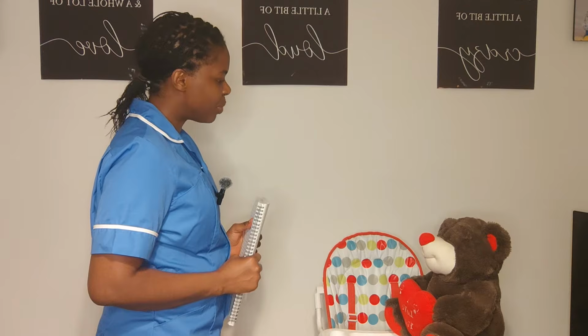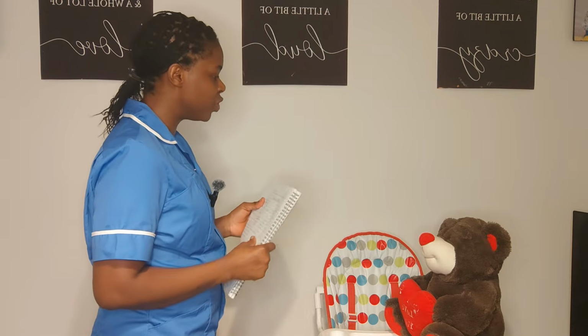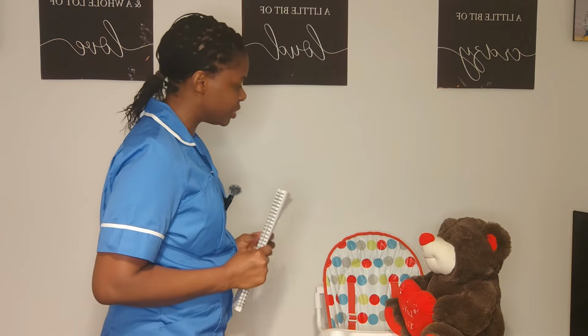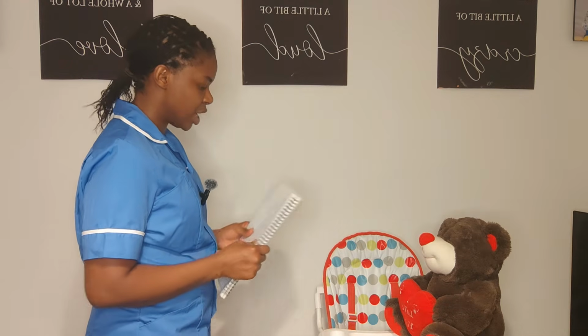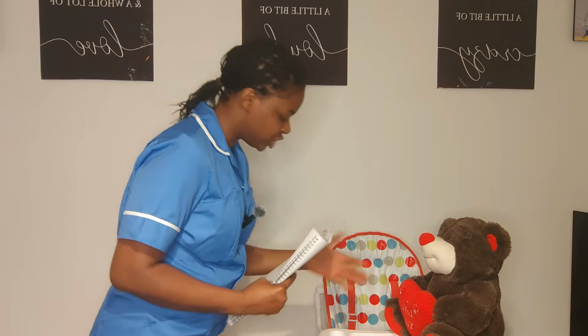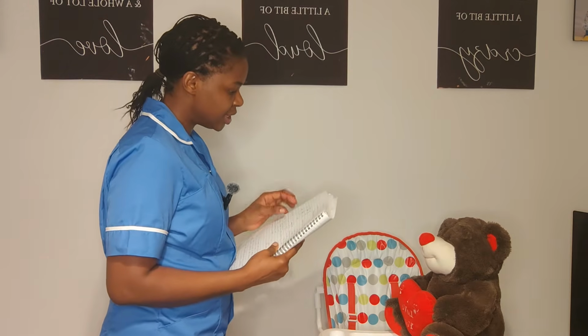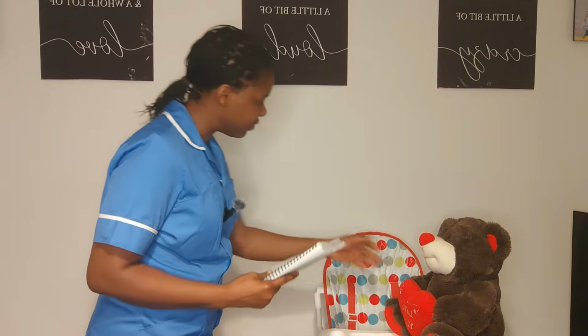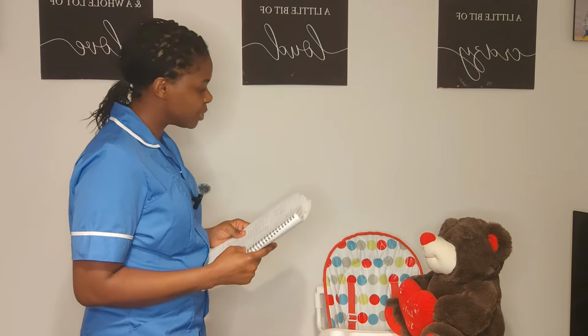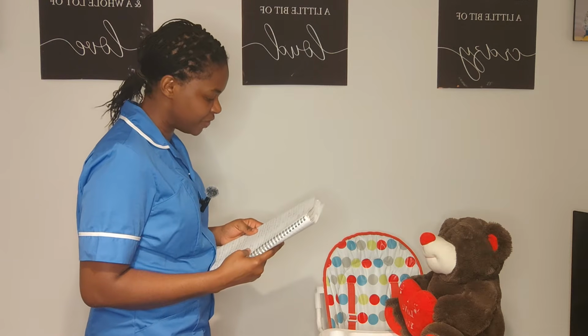Great. Before we proceed, could you please confirm your full name and date of birth while I double check with my paperwork as well as against your wristband, please? Good. I have here also Janet James. Janet James, your date of birth is 01/01/1957. 01/01/1957. And your hospital number is 1234567.